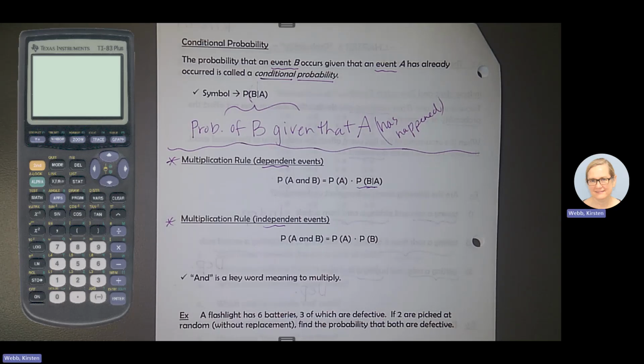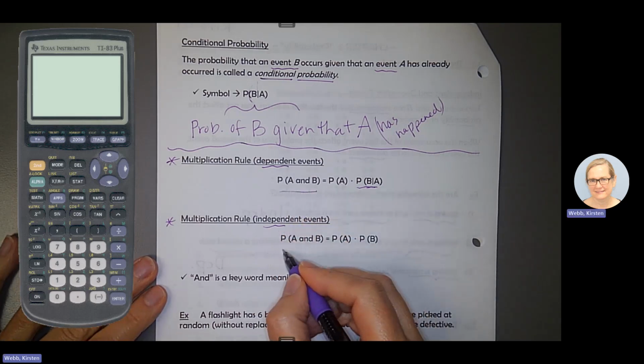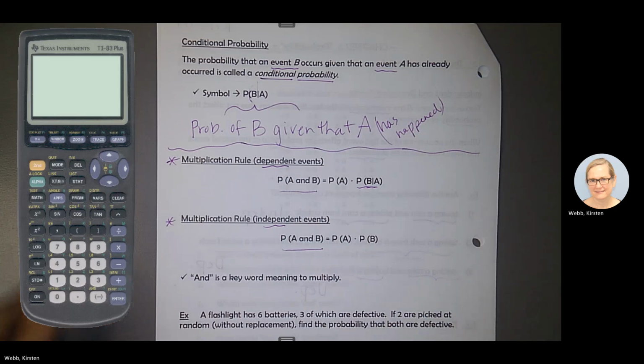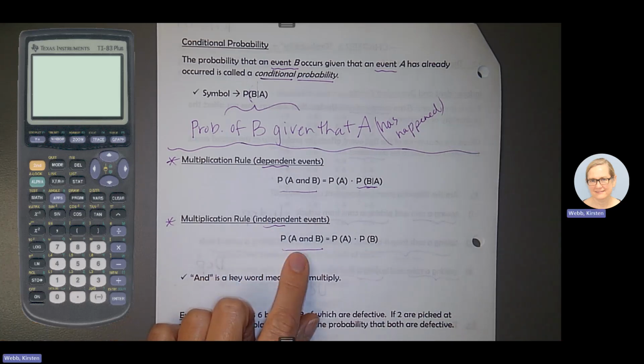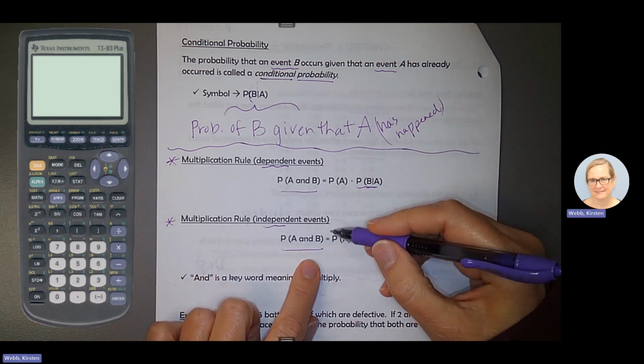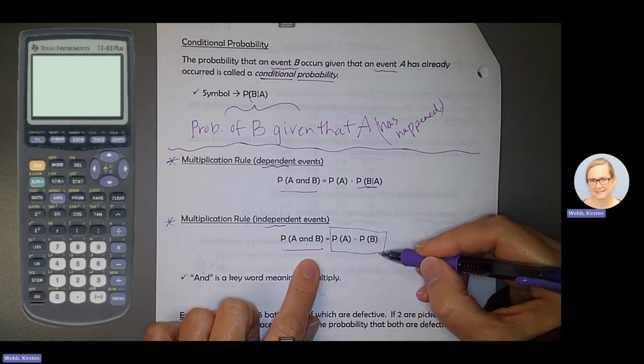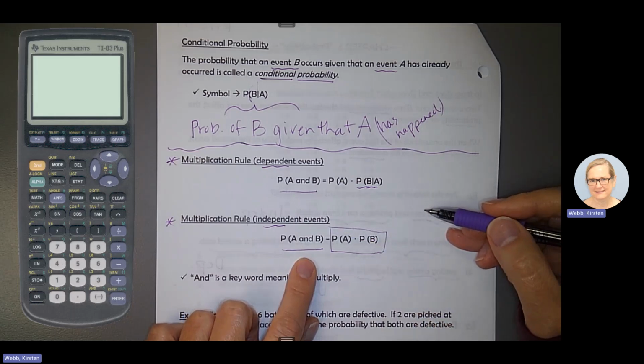Well, let's see what they have in common. These multiplication rules are both for finding the probability of two things occurring, like event A and event B both occurring. So exactly the same as far as what they're finding. If we have independent events that are completely separate, it is as simple as just multiplying the two individual probabilities.